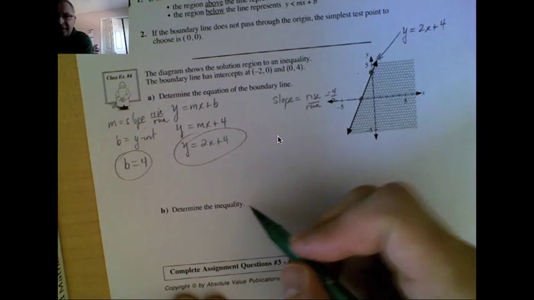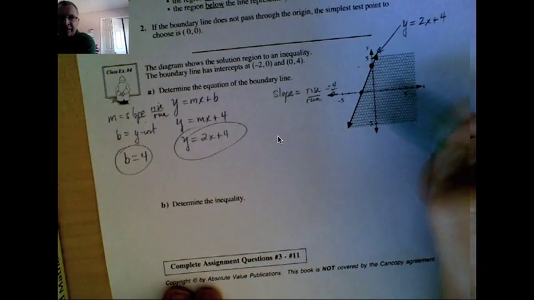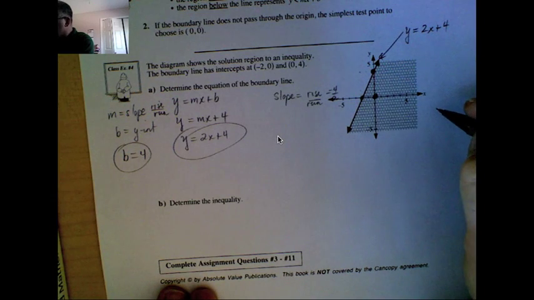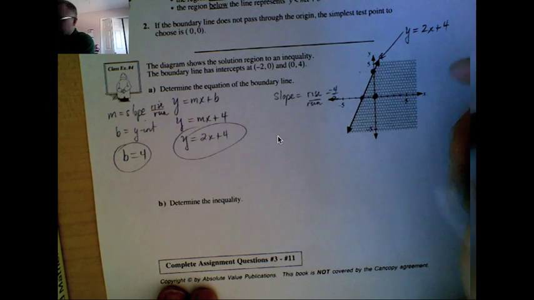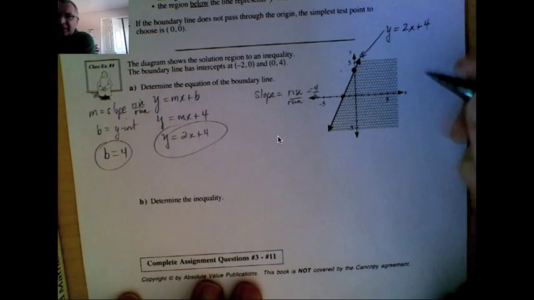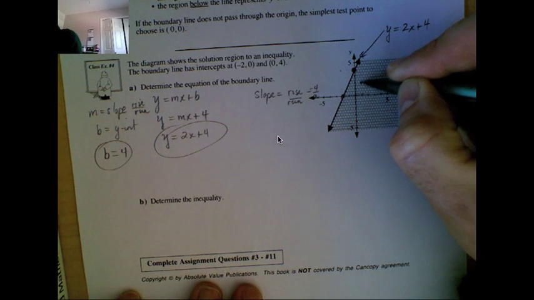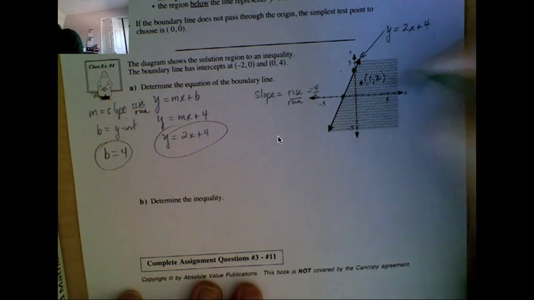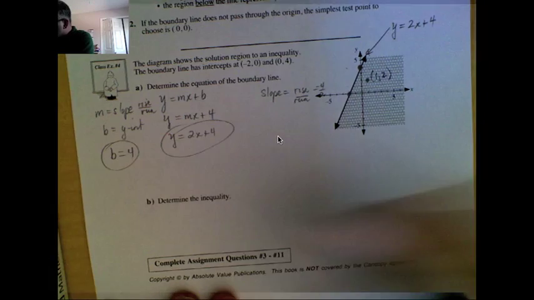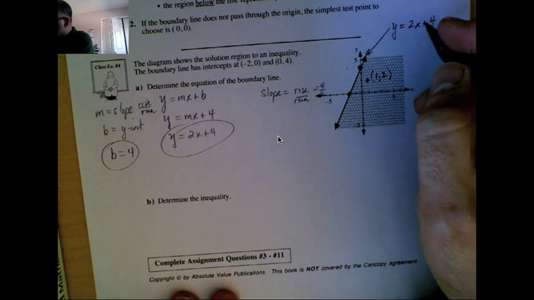Now it says determine the inequality. Well, what we need is we need to pick a point that's in our shaded region here. In this case, 0, 0 happens to be in our shaded region. I'm going to pick a point other than 0, 0 because 0, 0 will not always be in our shaded region, and you need to know how to deal with something if it's not 0, 0. So I'm actually going to pick 1 and 2. This point right here at 1 and 2. And when you determine your inequality, the point 1 and 2 has to satisfy the inequality. It has to make the inequality true.